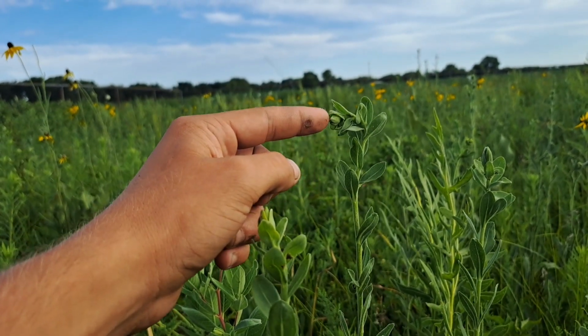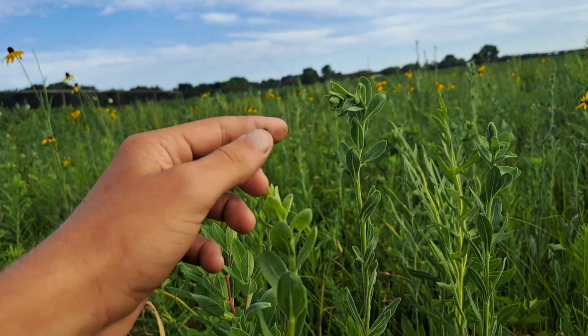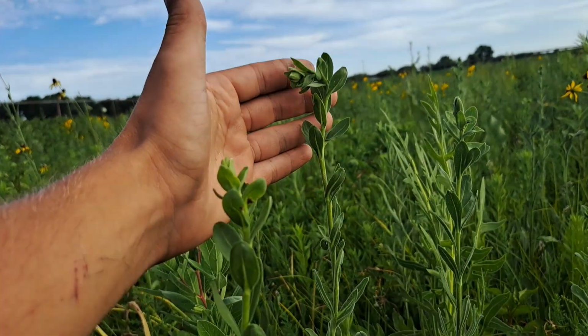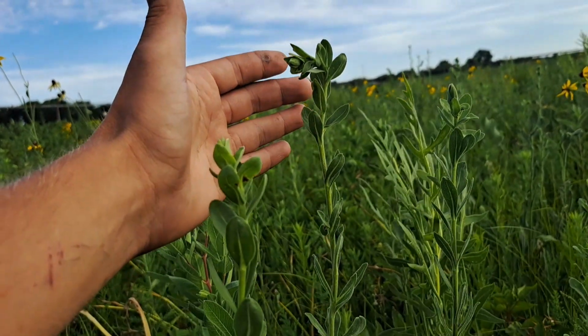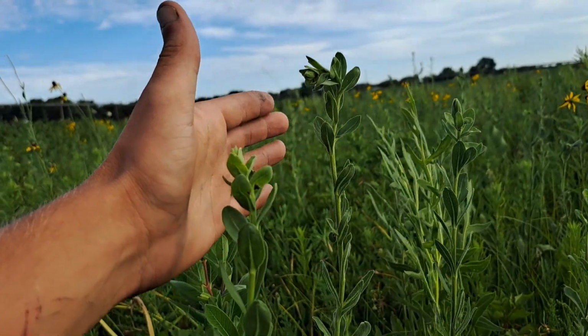However, this is easy to ID. This right here is the stiff goldenrod, Oligoneuron rigidum. Beautiful. I mean, it's a goldenrod, so I wasn't 100% wrong calling it a mystery solidago, because some people still have the oligoneurons in solidago.